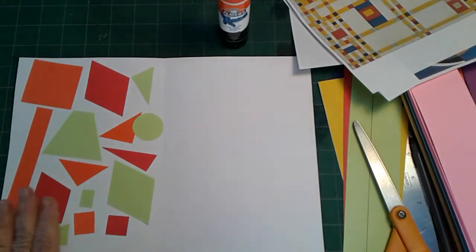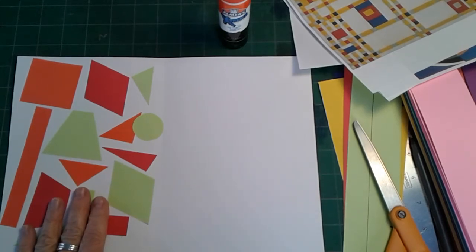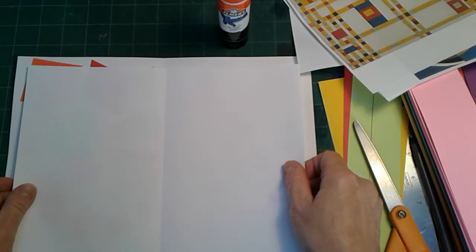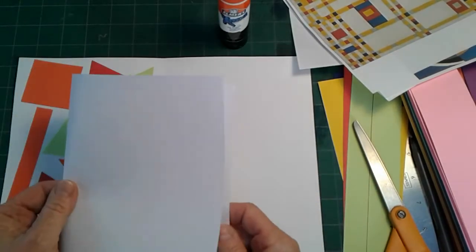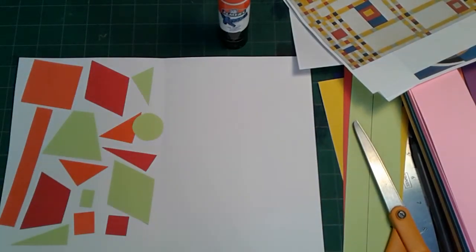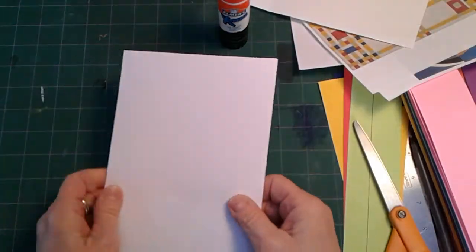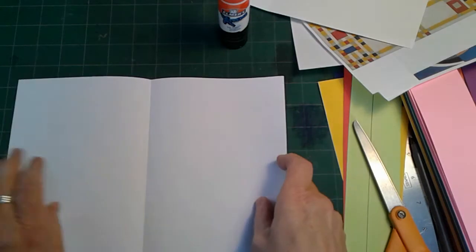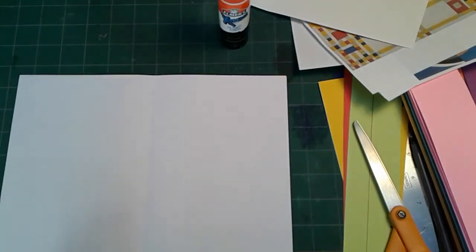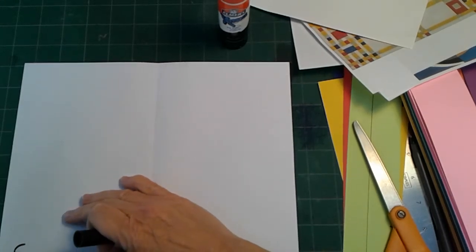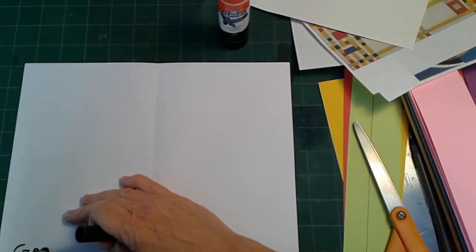Okay, now today we are going to do a small collage of geometric shapes. So, what I'd like you to do is take a plain piece of paper. It can be color, it can be white, it can be printer paper, it can be construction paper, and I want you to fold it in half. Then at the bottom of the page, I would like you to write geometric.